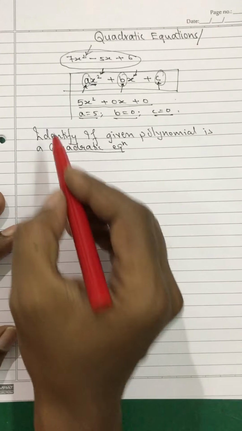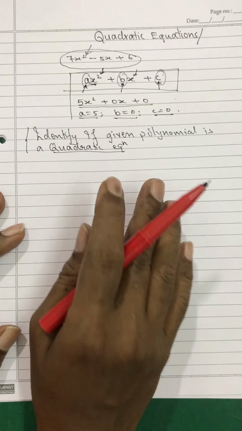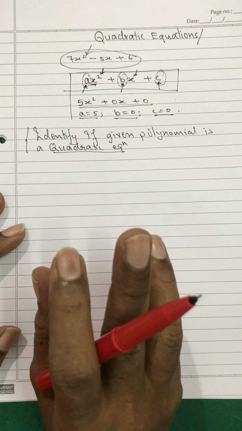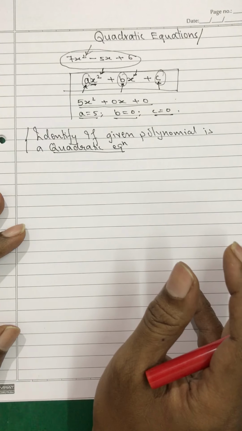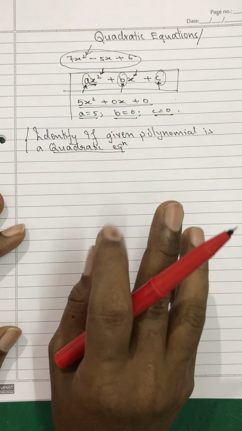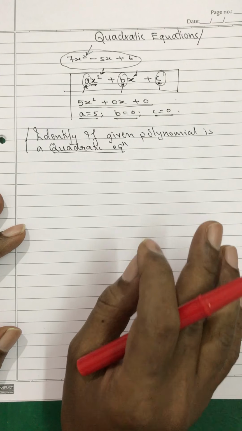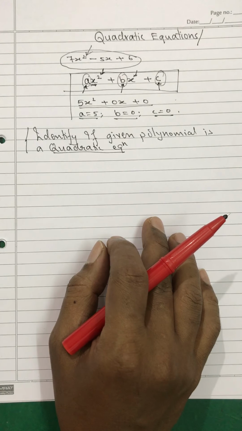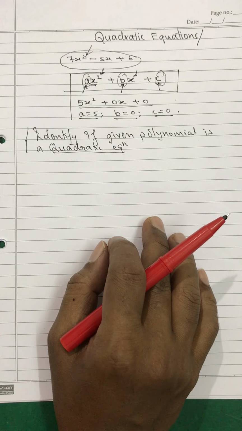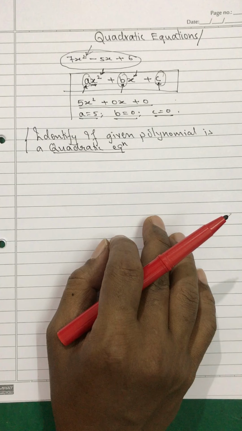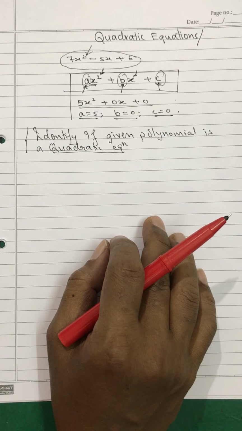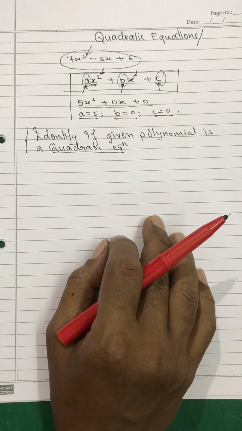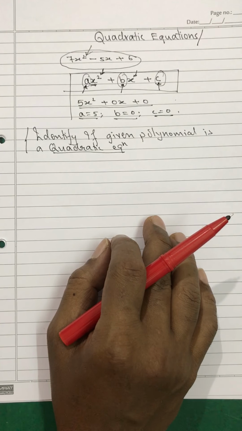Apart from that, we have to understand how to identify whether the given polynomial is a quadratic polynomial or not. Of course, the highest power is going to be 2, nothing more than 2. It has to be only the integers 0, 1, 2, nothing other than that. No decimals, no fractions, no negative numbers, no radicals, nothing of that sort.